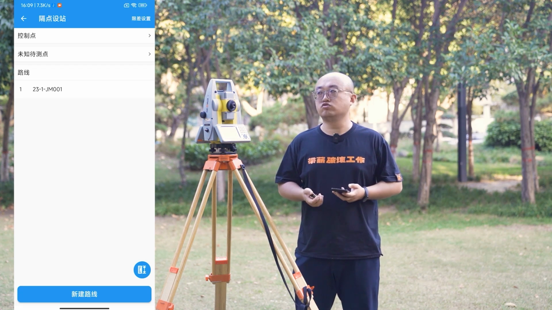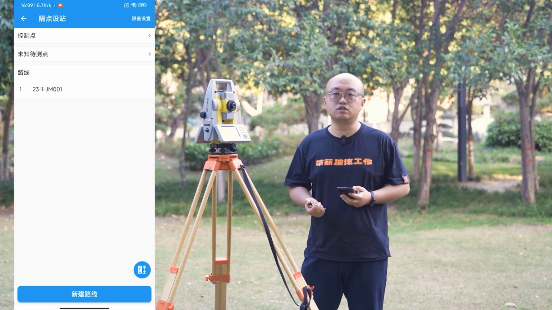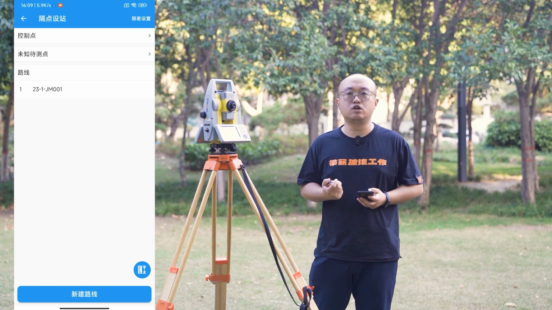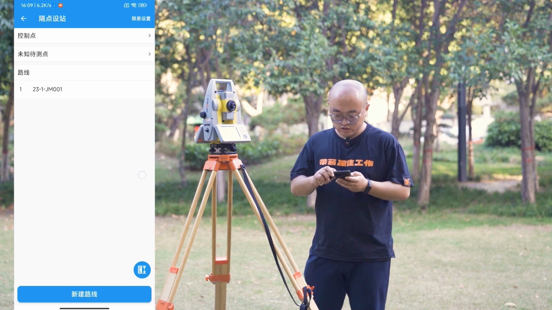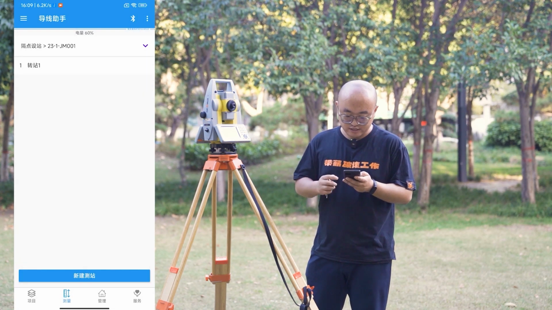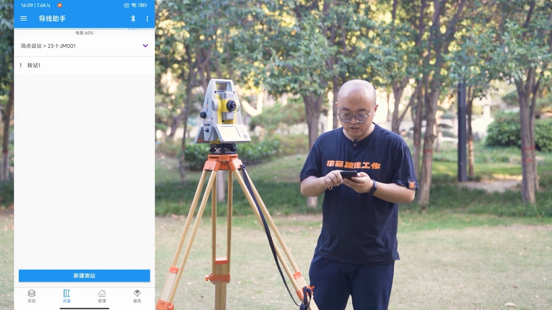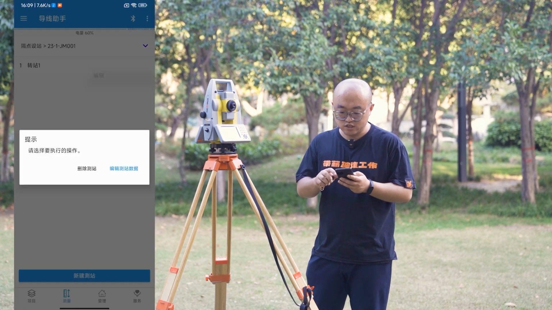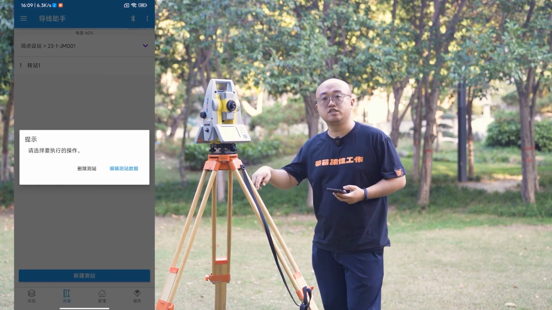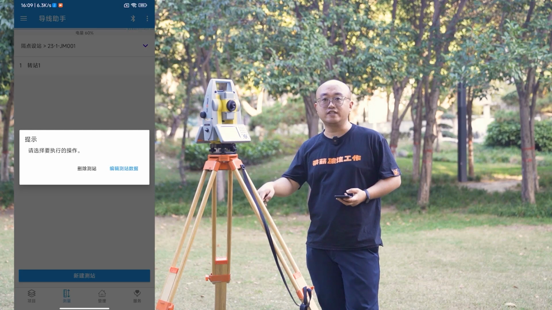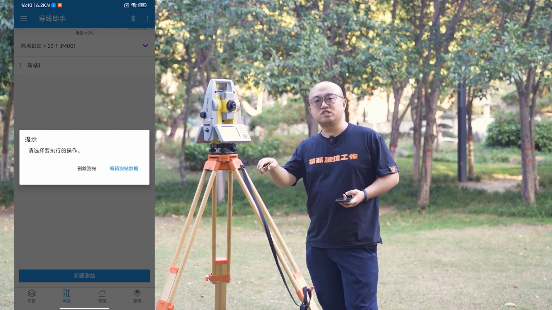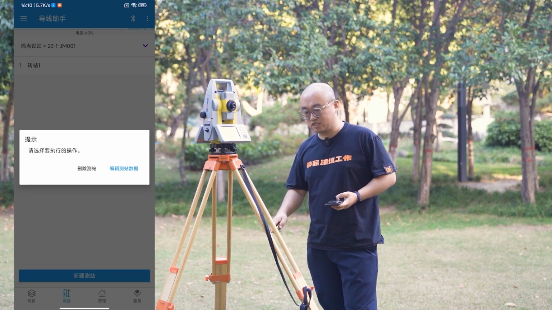You can refer to our previous video on the process of creating this project, which showed you how to create elevation traverse types and how to create new routes and stations. Once this is created, you can directly go to the measurement interface. In the measurement interface, I have established a measurement station called Transfer Station 1, which can be understood as the turning point in the leveling measurement, which is the position where my instrument is currently mounted.